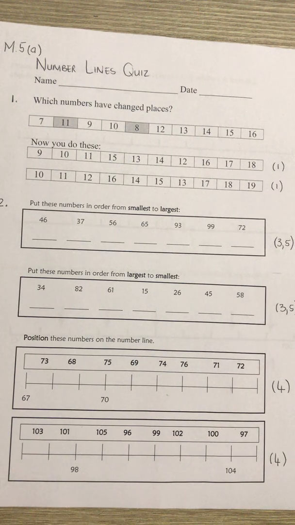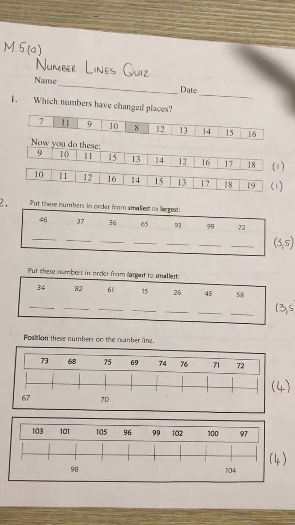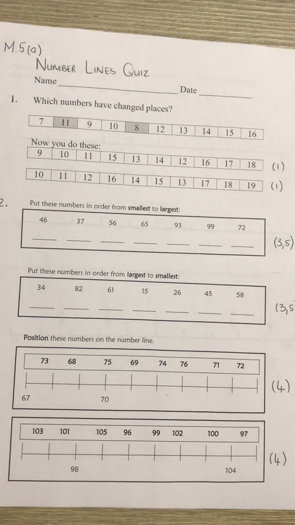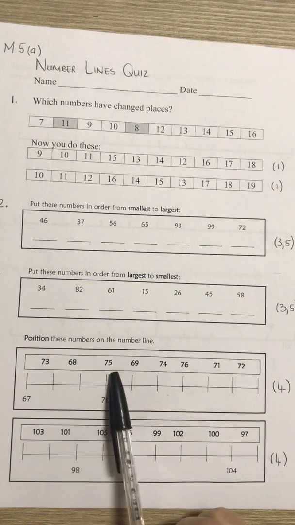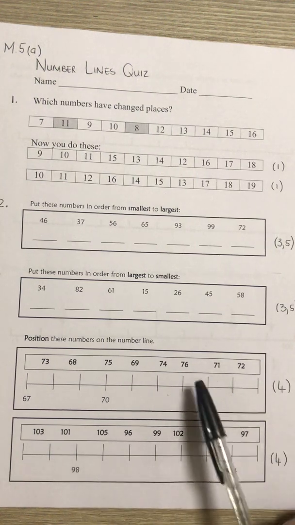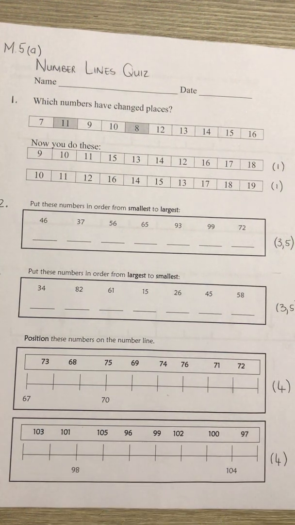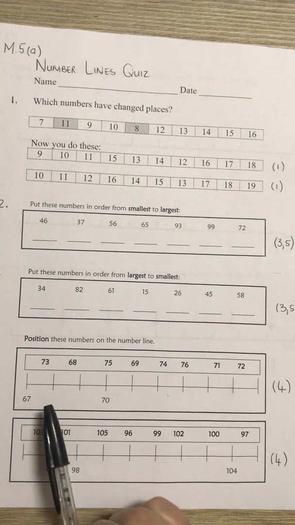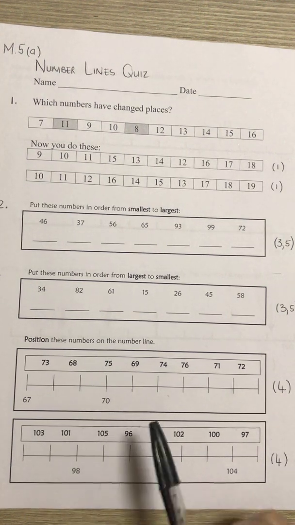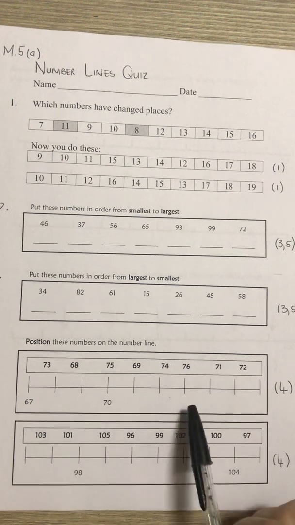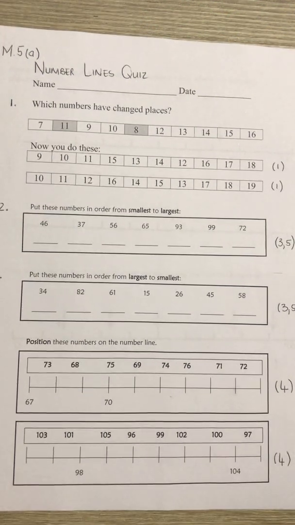Number 4, position these numbers on the number line. Here we go, number line work. The numbers in the word box, or in the little box, must be put on your number line. The numbers that they give you are 73, 68, 75, 69, 74, 76, 71, 72. You need to go find where they fit on the number line. The number line starts with 67, blank, blank, 70, blank, blank, blank, blank, blank, blank. Go fill in all of those blank spots.